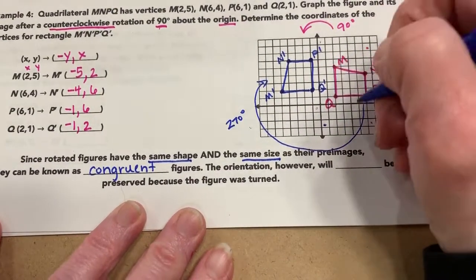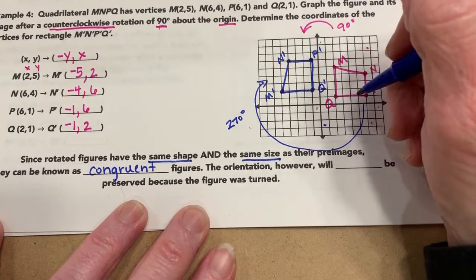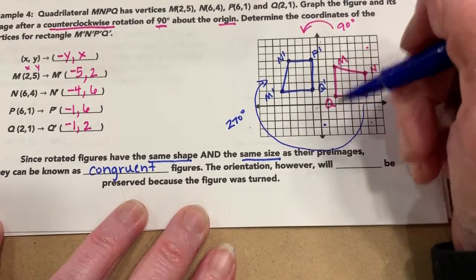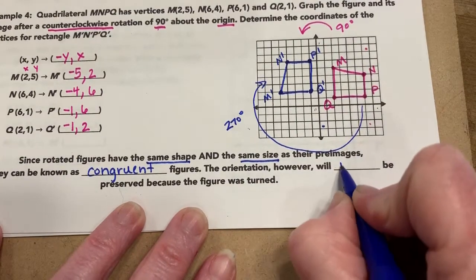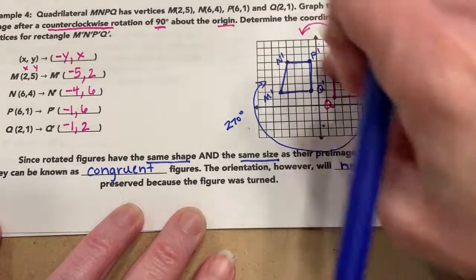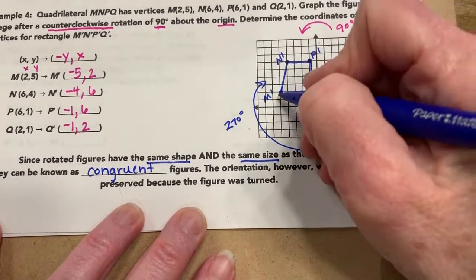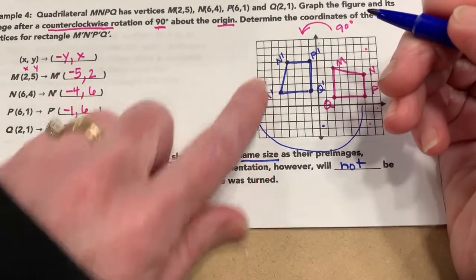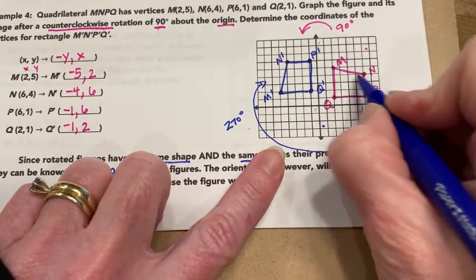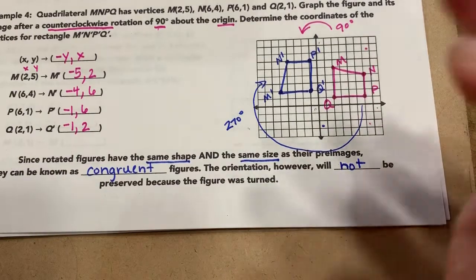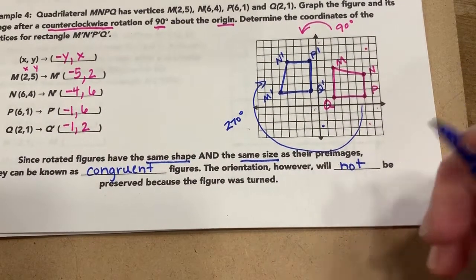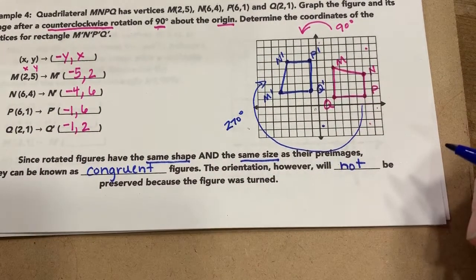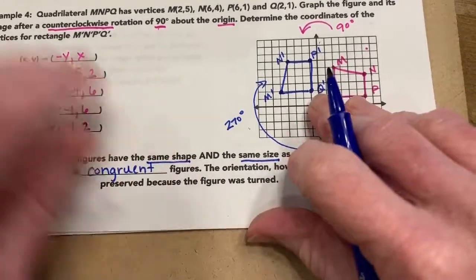The orientation, so the direction of the figure, however, did change. It will not be preserved because the figure turned. So if the slope of MN right here is positive, you can see MN here was negative. So things are not going the same direction. Orientation is not preserved. That's what that means. So that's your rotation.